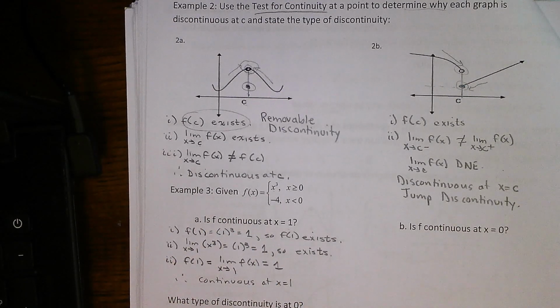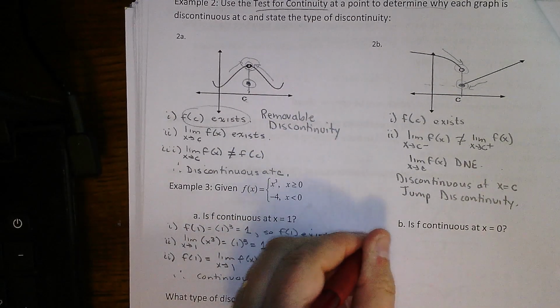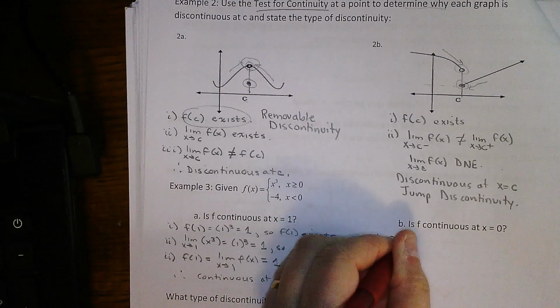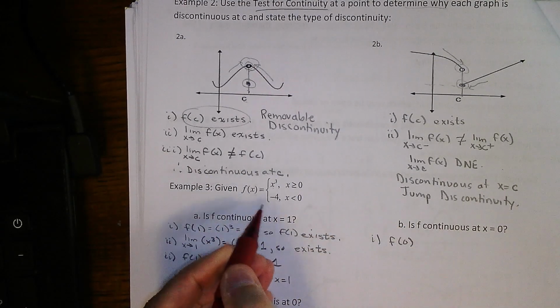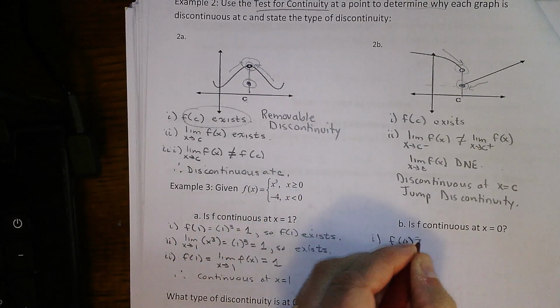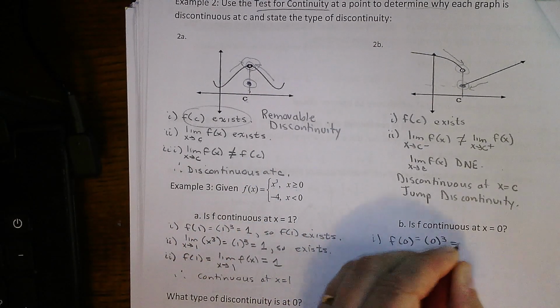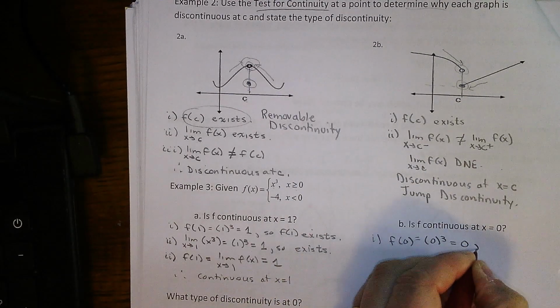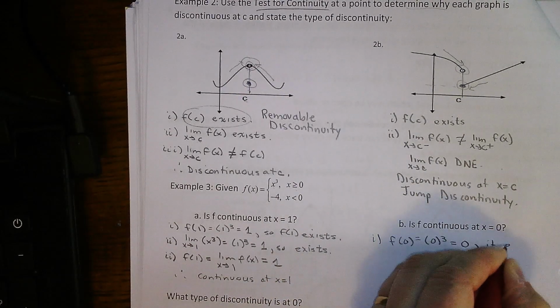But the next example is: is f continuous at x equals 0? Okay, so let's look at that. So step 1, does f of 0 exist? Well, according to this definition, when x is equal to 0, we're going to use the top equation. So f of 0 is 0, and it exists.